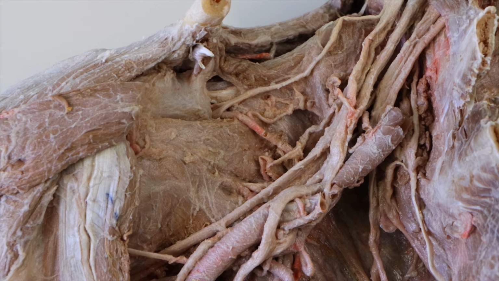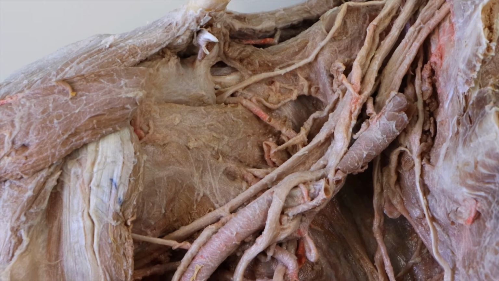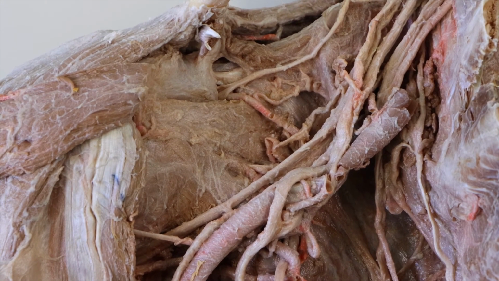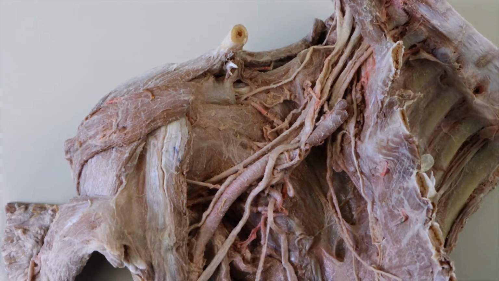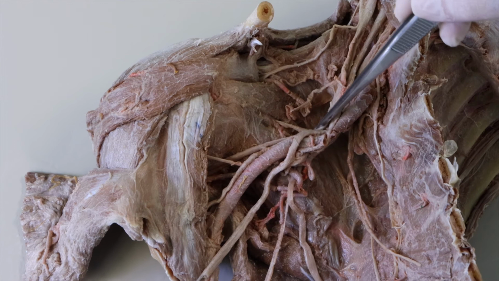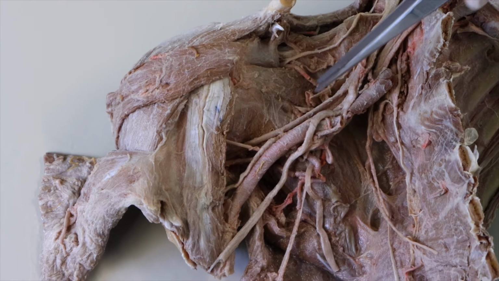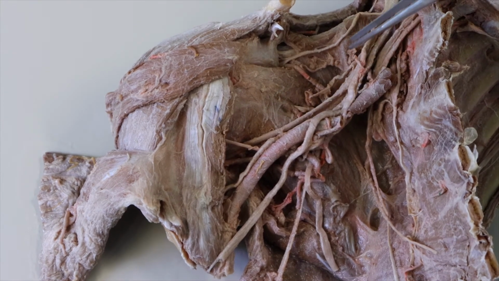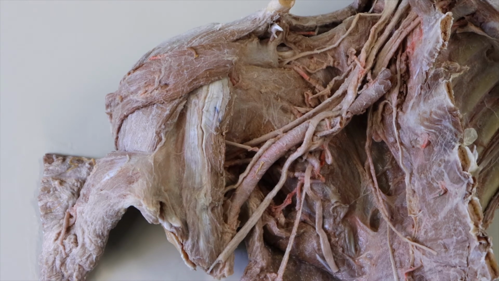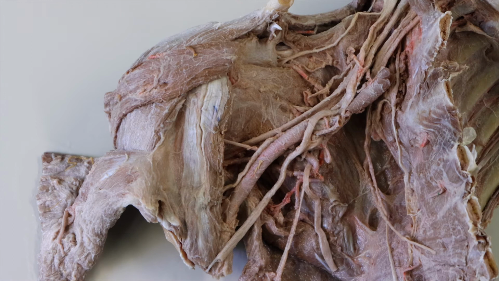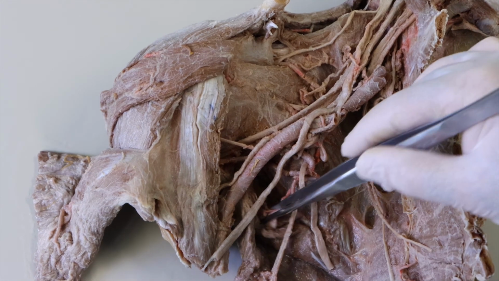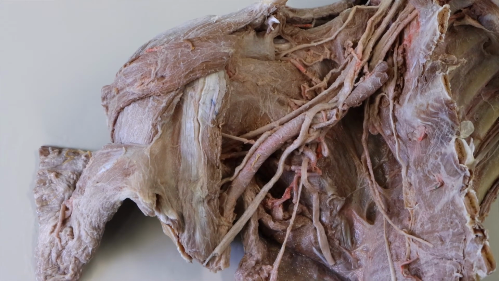This is the major innervation of the teres major and subscapularis muscle by the subscapular nerve. It is variable; there can be one or two or three nerves innervating these two muscles, the subscapularis and the teres major muscle, which is here.